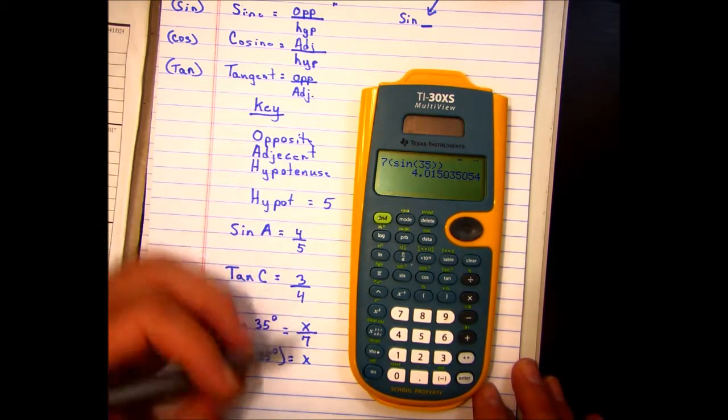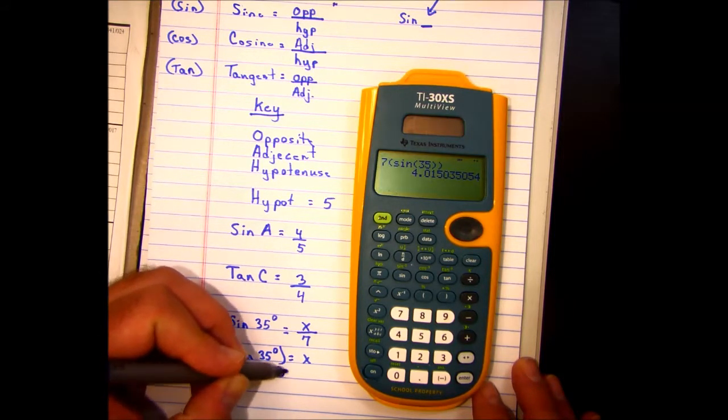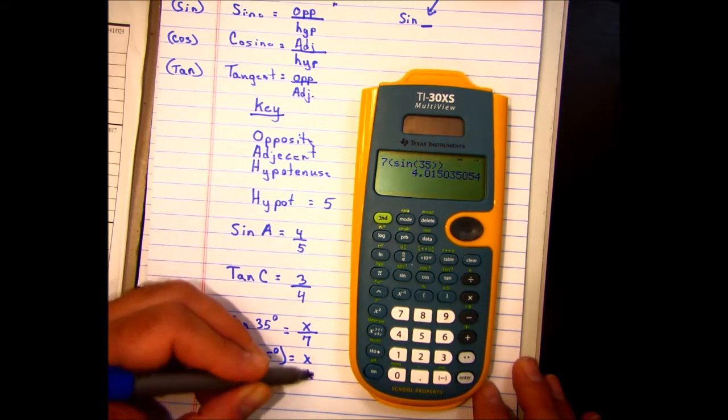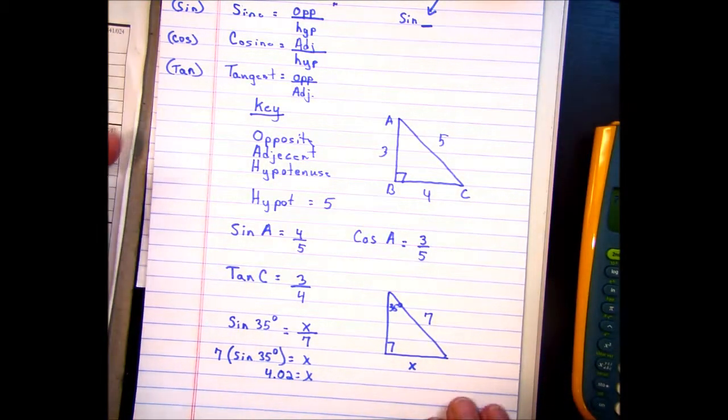And my answer is 4.02. Now, why did I round to the hundredths? I'm letting you know you should round to the hundredths all the time, unless they tell you to round to something else. But go ahead and round to the hundredths. All right?